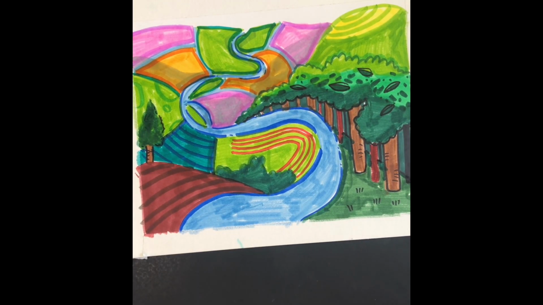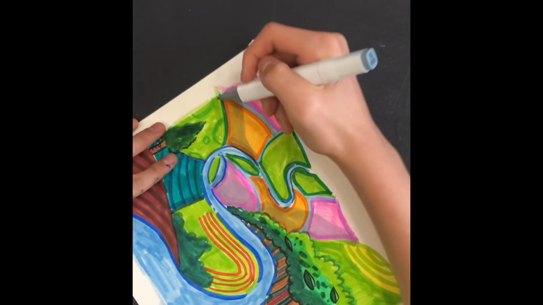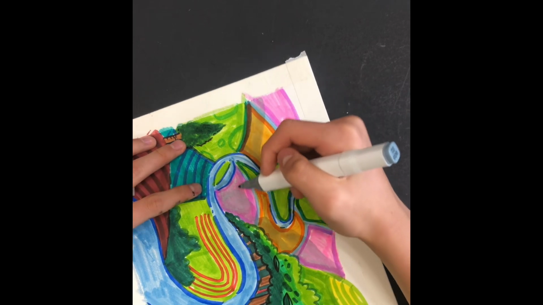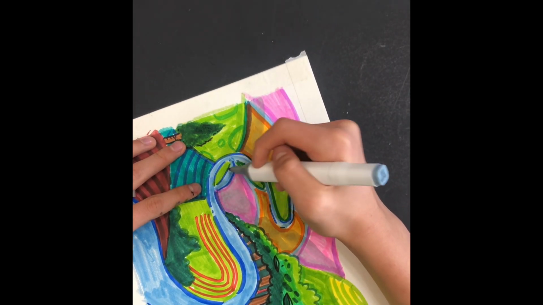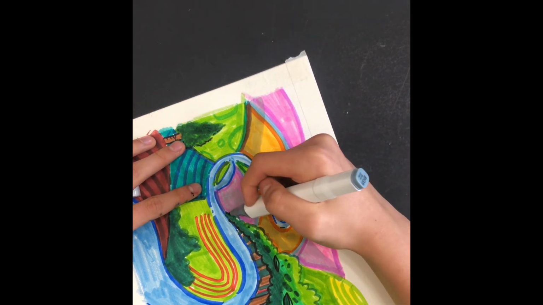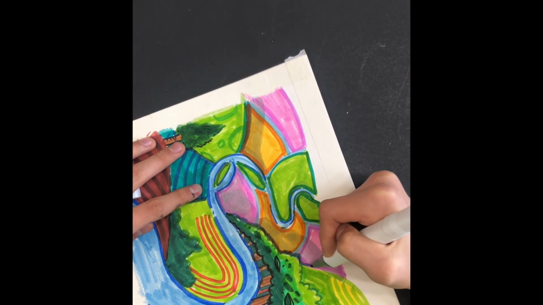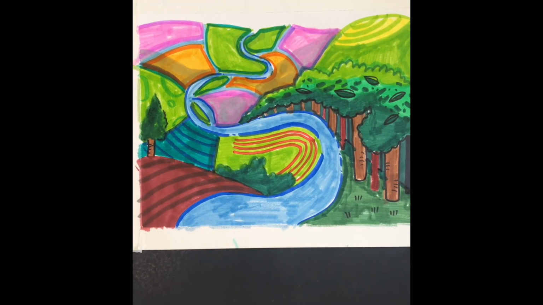Just take a darker gray to drop in some of the parts that are directly behind it. So right here, right here, just like that. Okay, now let's move on to the sky.